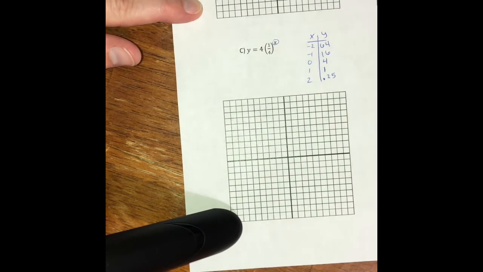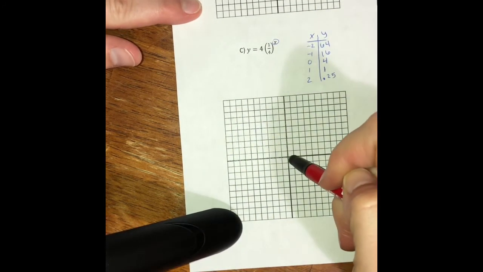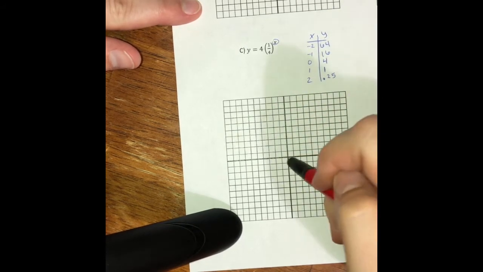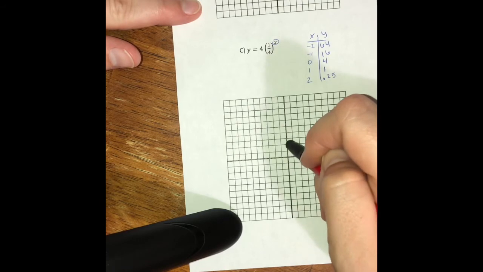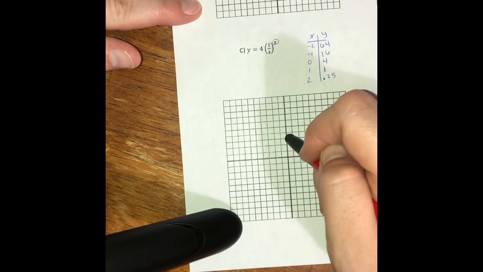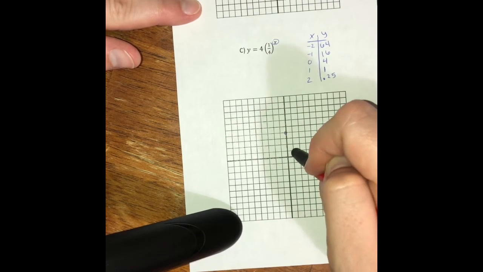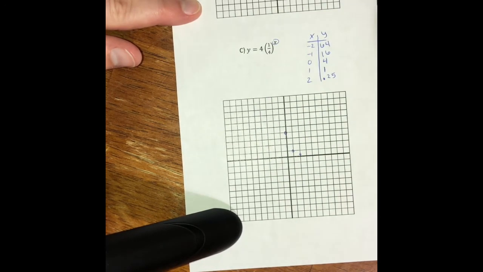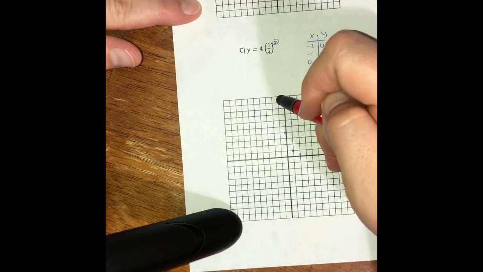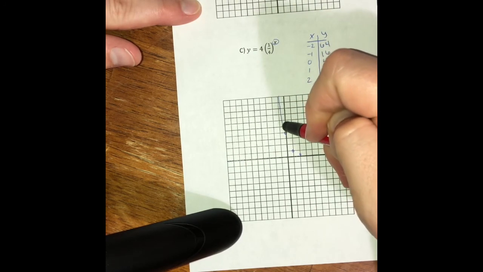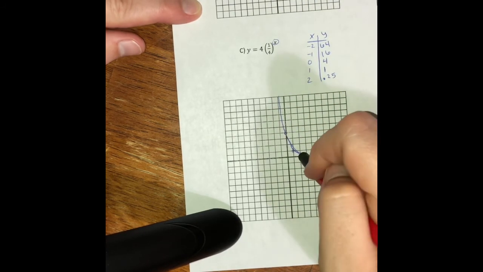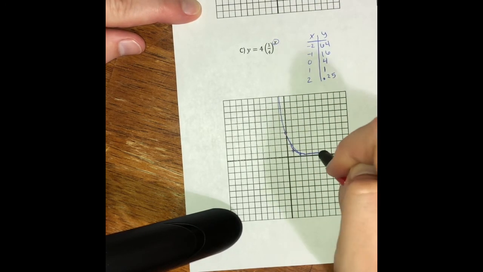Okay, I'm just going to graph these. So obviously 64 and 16 are going to be way off the graph, so I'm just going to graph the other three. So 0, 4, 1, 1, and then 2, 0.25 is really close. So it's going to look similar to this one, except for this one's on top this time. So it's going to be curving. But again, when it approaches the x-axis, it's not going to cross it. So it just goes right along with the x-axis.